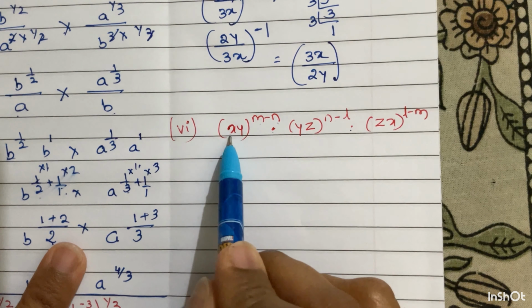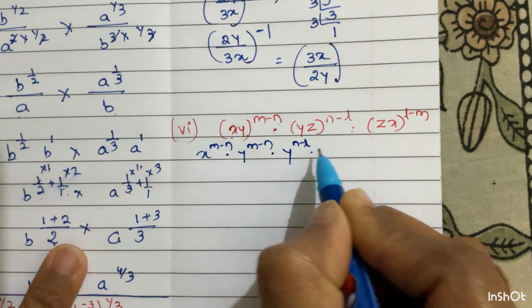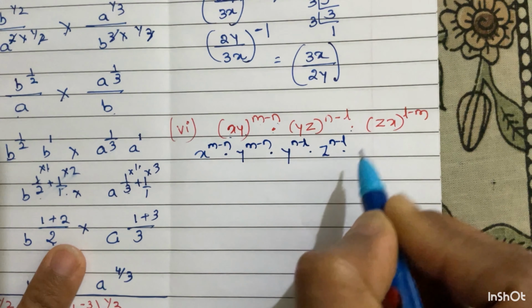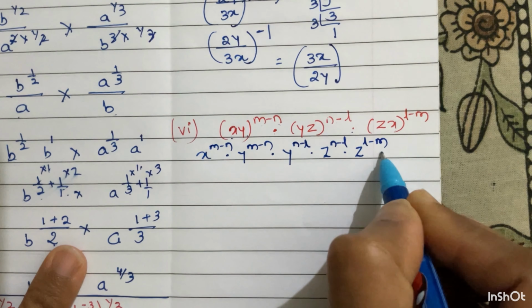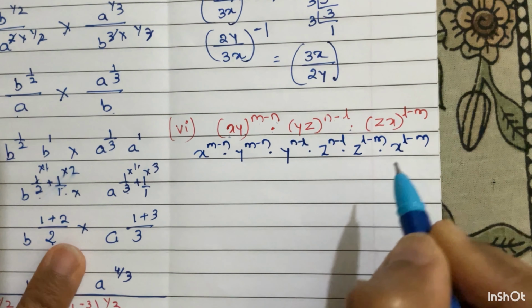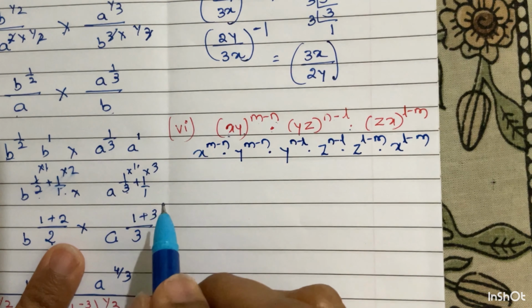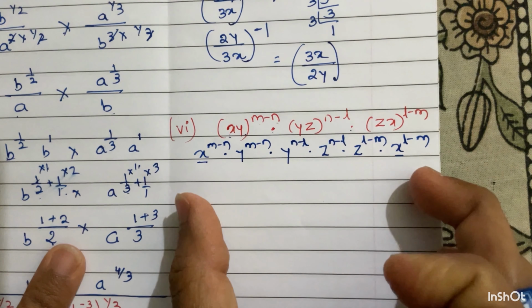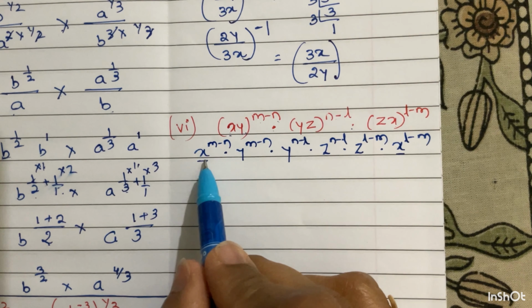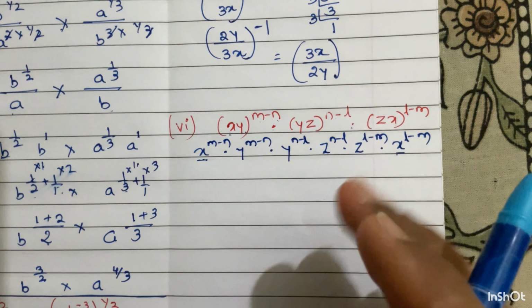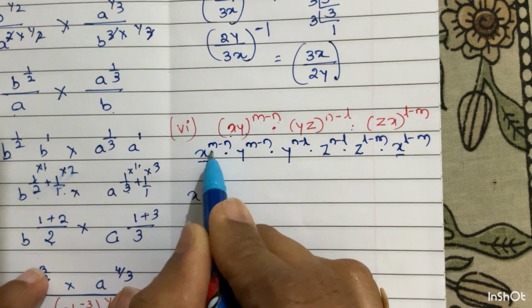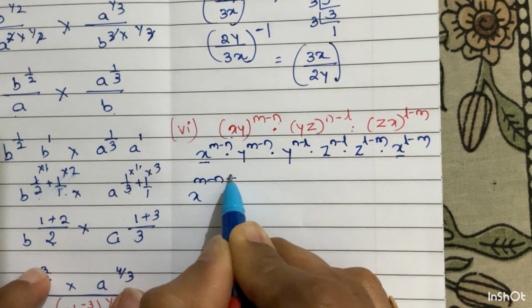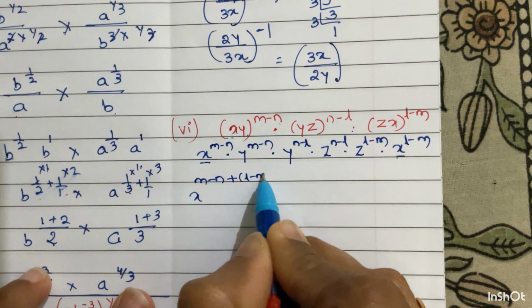So how can I write now, x raised to the power m minus n into y raised to the power m minus n. Okay, now this into, similarly y raised to the power n minus l into z raised to the power n minus l. Now z raised to the power l minus m into x raised to the power l minus m. Now see here, we will bring the same base together, like here x, we will add this. Okay, when we do the multiplication, powers get added, right? Now x, let's start adding m minus n plus this, I'm writing l minus m, in the bracket.